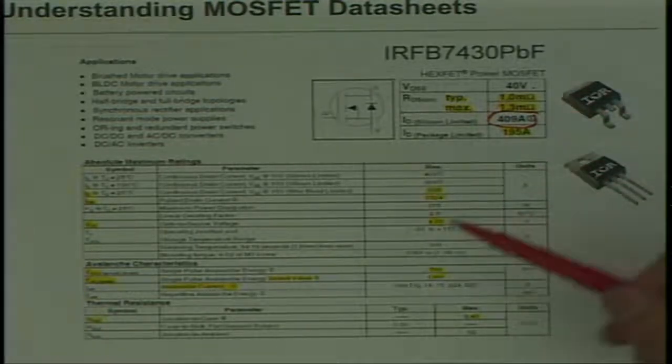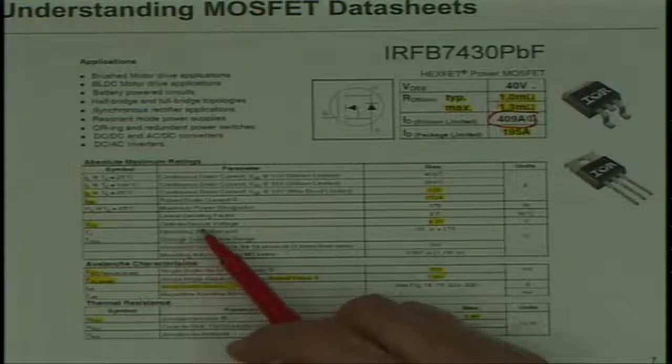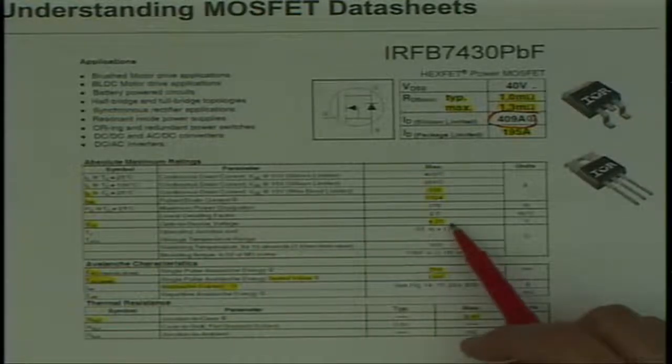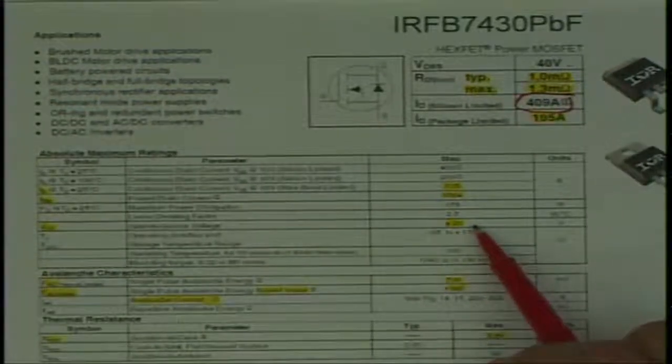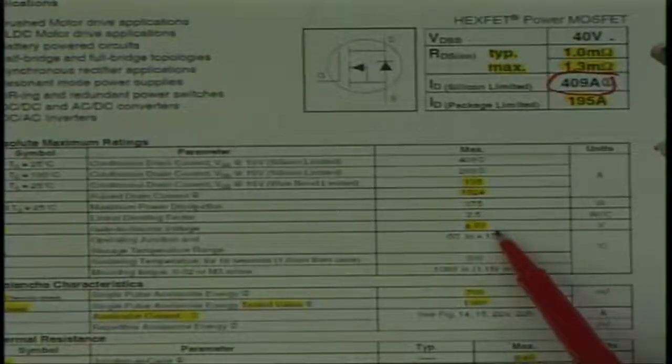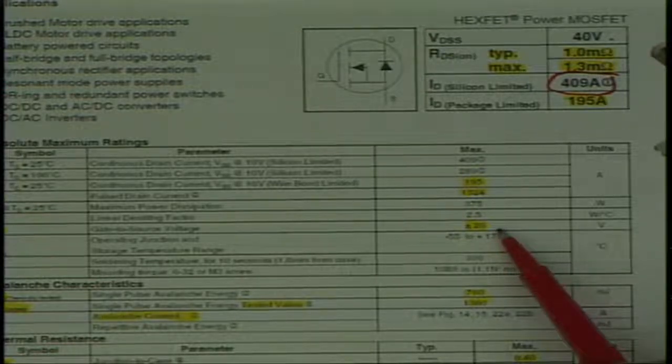The other ones to keep track of here: gate to source voltage. Standard gates are plus or minus 20. You don't usually need the negative; they're typically driven 0 to 12 or 0 to 15. But there are low threshold devices that operate fully enhanced at, say, 4.5 volts.